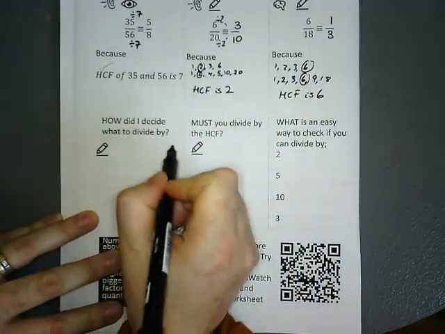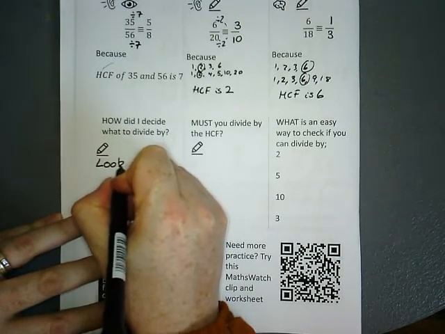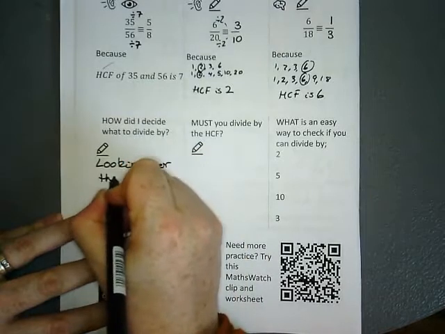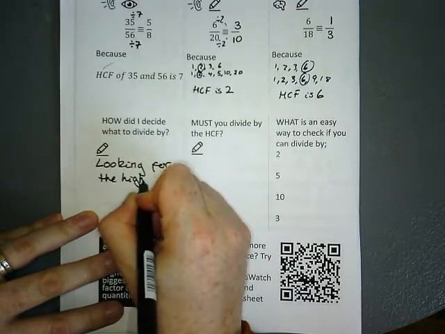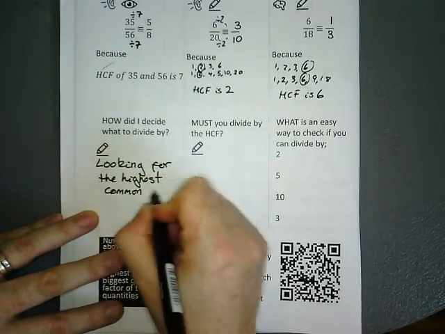So I decided what to divide by by looking for the highest common factor.